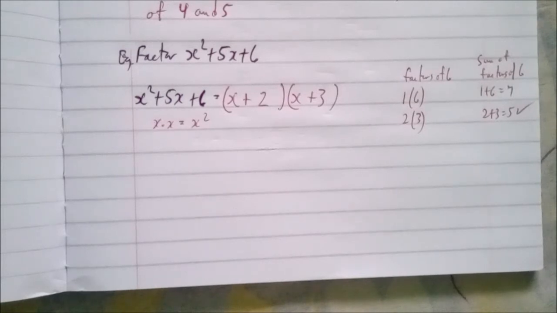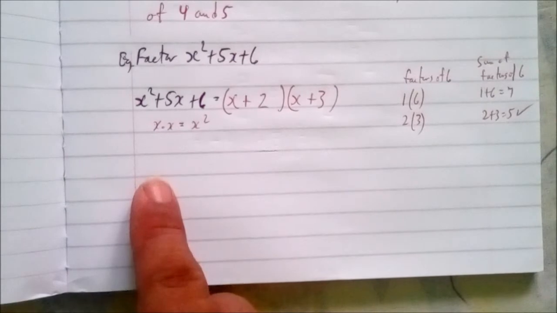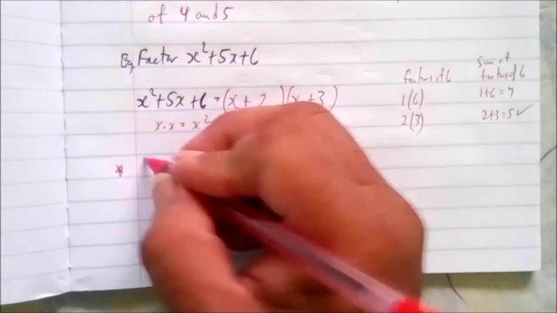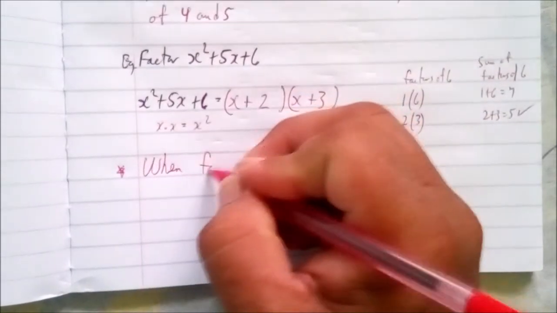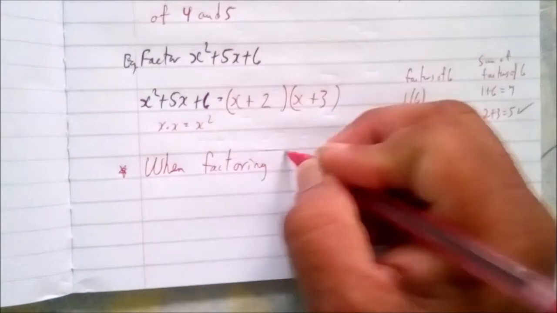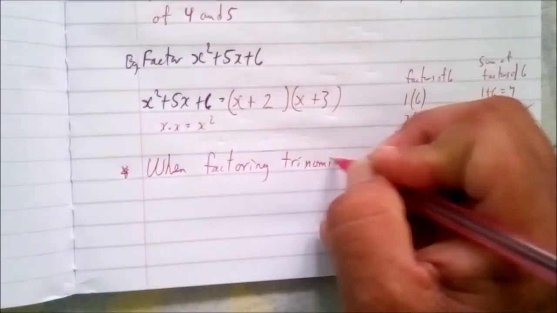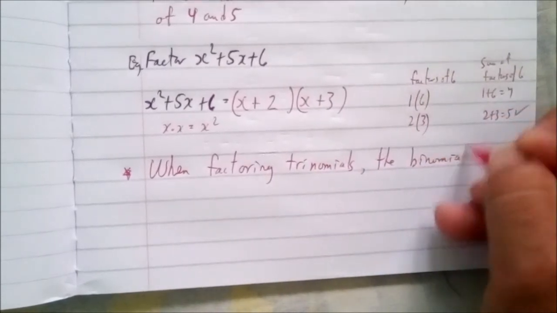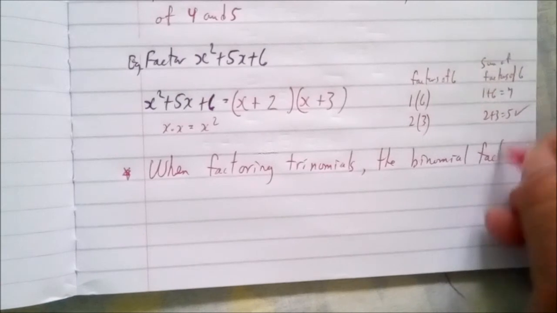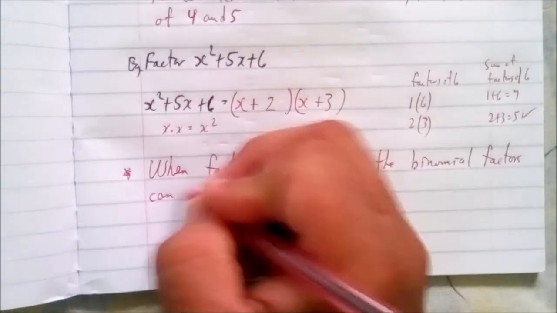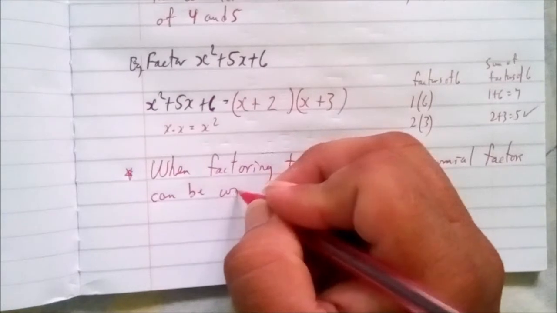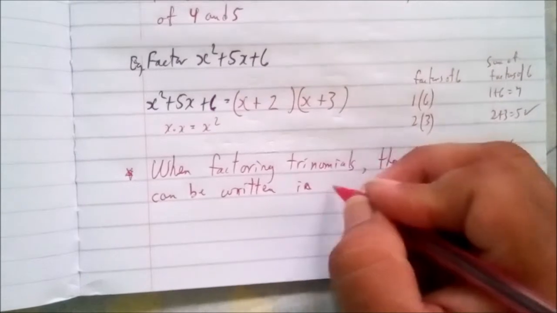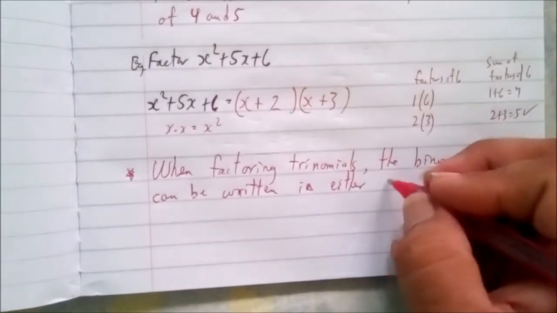Okay? Now, as a very successful tip that I must give you here. When factoring trinomials, note this carefully: when factoring trinomials, the binomial factors can be written in either order.